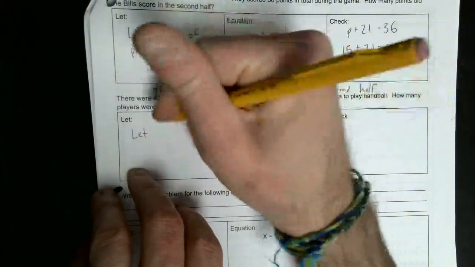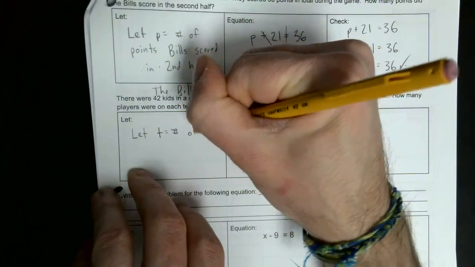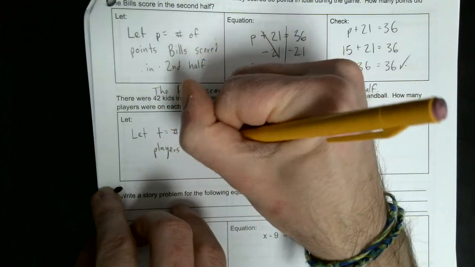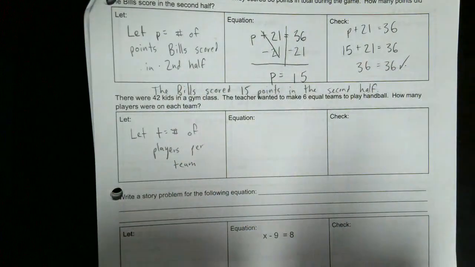So I'm going to let T, I guess, equal number of players per team. All right?